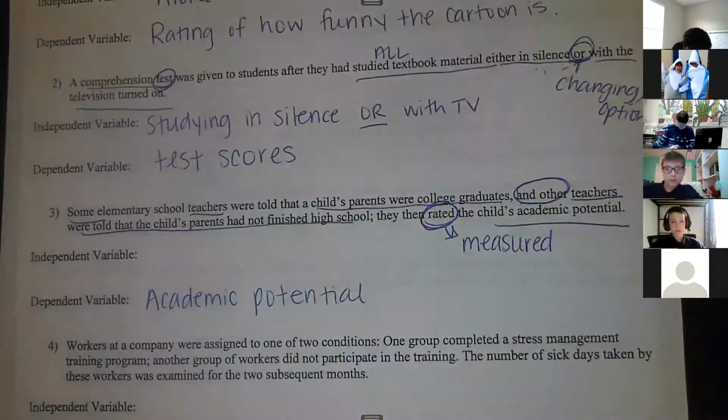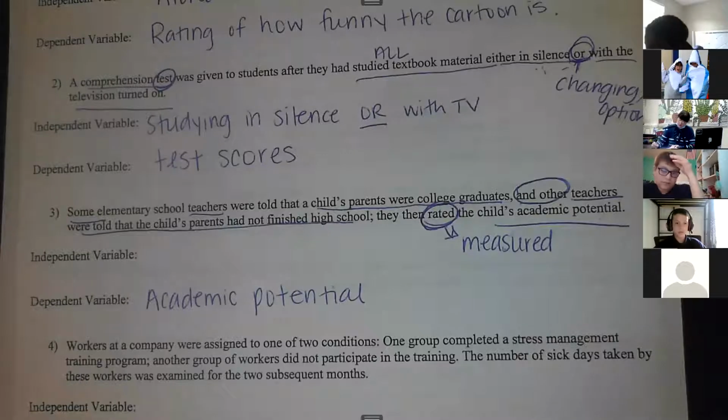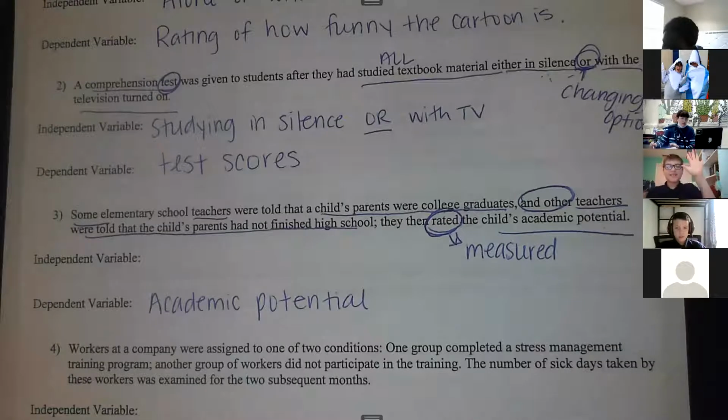Whether or not the... I know you got it. Whether one teacher or another? No, that wouldn't make sense. I don't know. Caleb, you want to help him out?